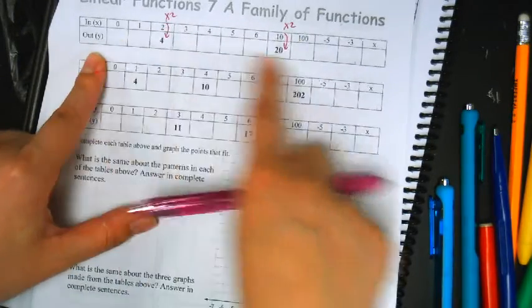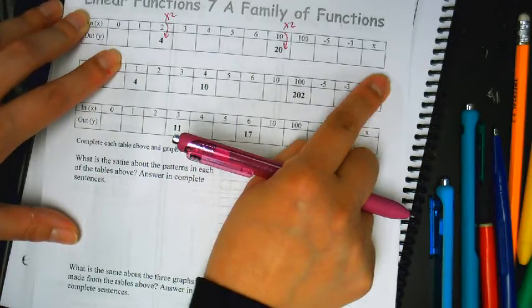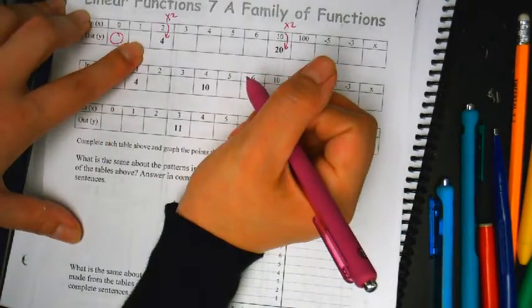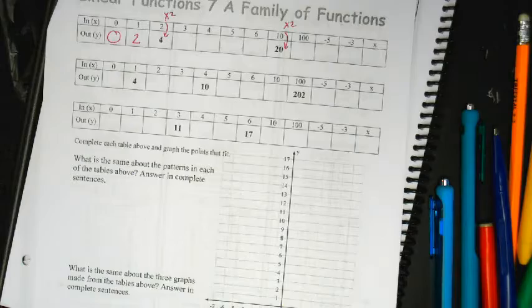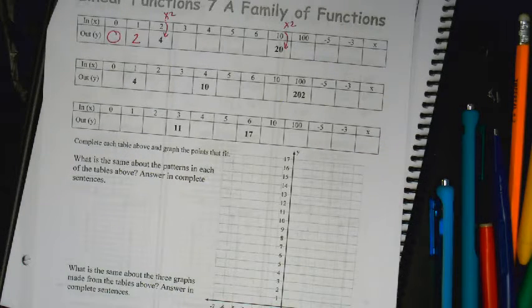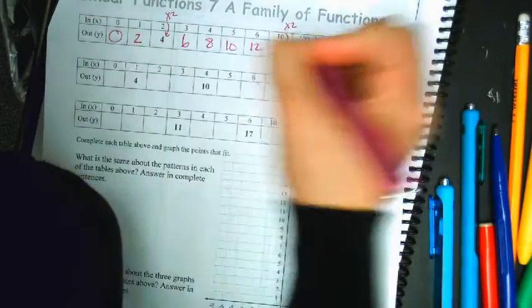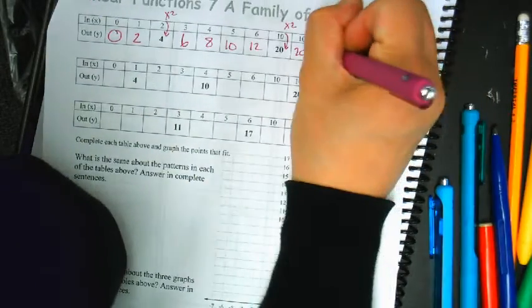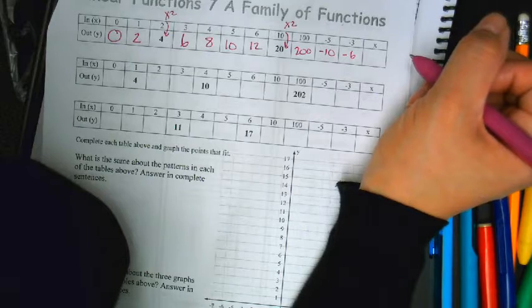Just fill in the bottom part. Diego, what's 0 times 0? I'm sorry, 0 times 2. 1 times 2. All right, continue. Just like that. 3 times 2, 4 times 2, 5 times 2. What's negative 5 times 2? Negative 3 times 2? X. What would I write down?